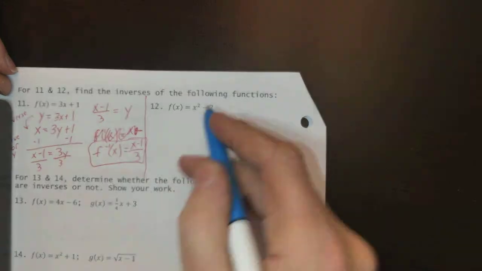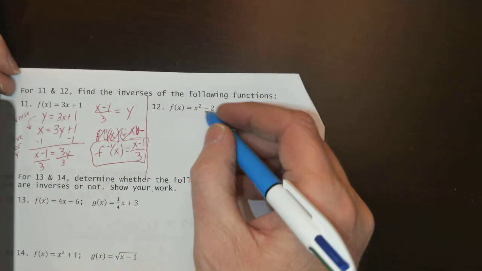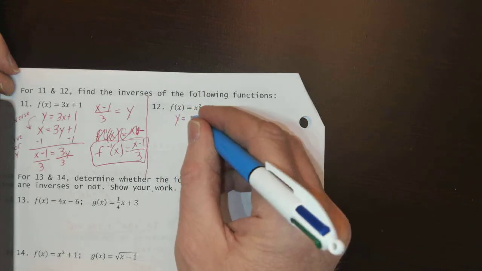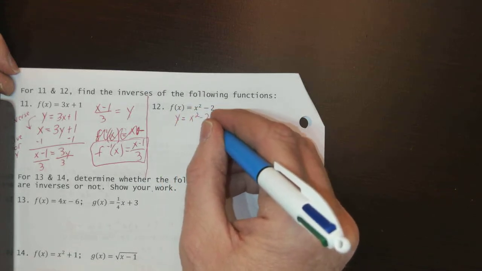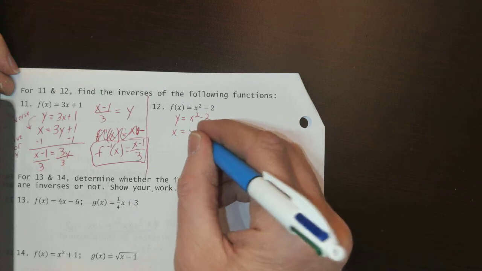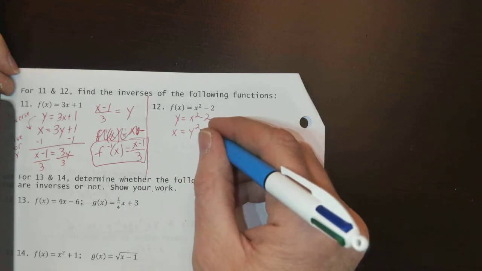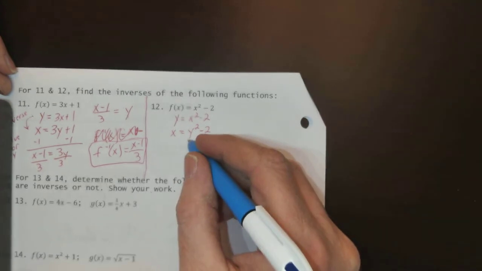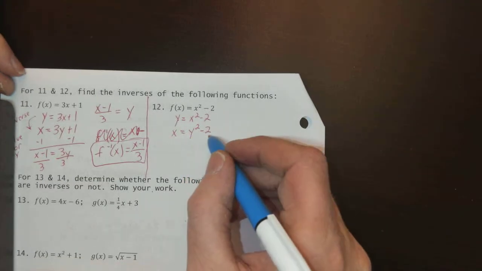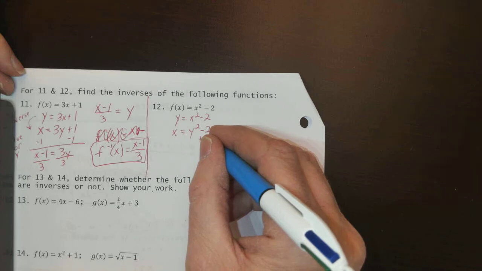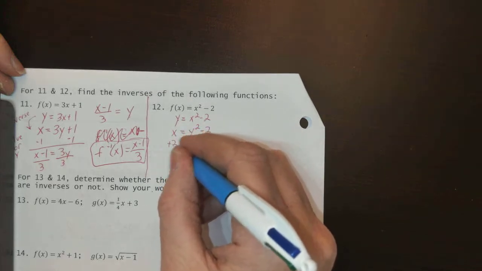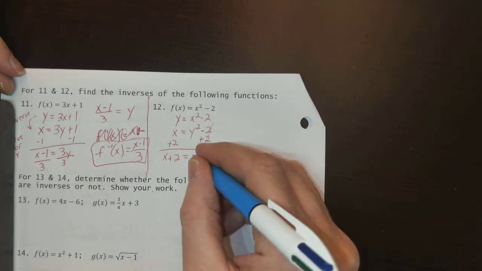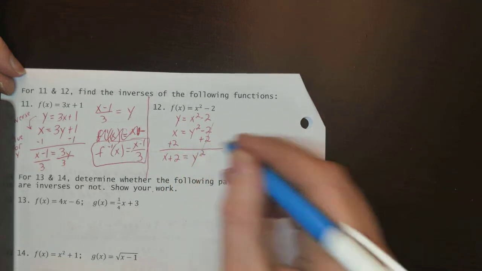All right, number 12, f of x equals x squared minus 2. So I'm going to do the same thing. I'm going to write y equals x squared minus 2. I'm going to switch and have x equals y squared minus 2. And then I'm going to solve for y. So let's add 2 to both sides so that that cancels. So I have x plus 2 equals y squared.